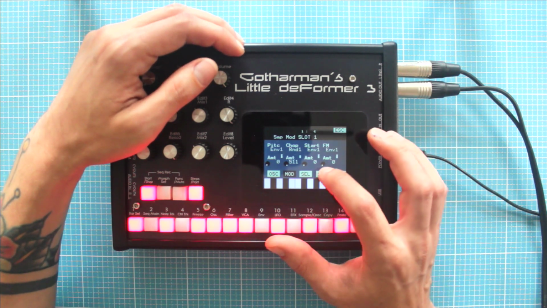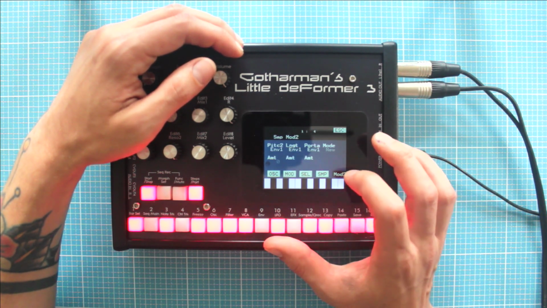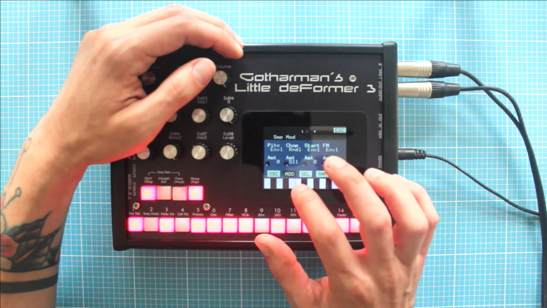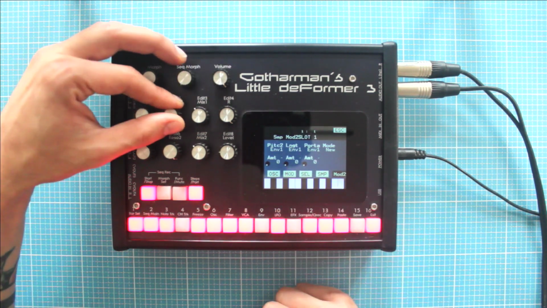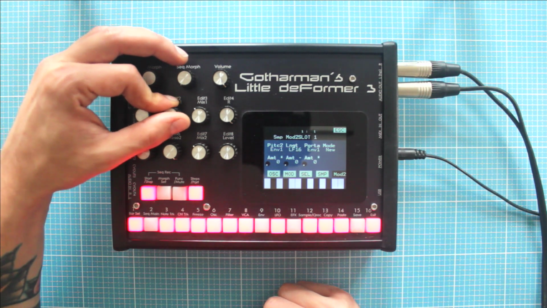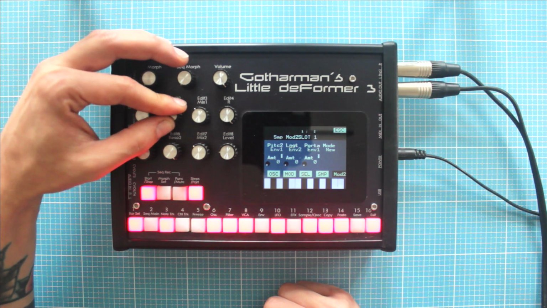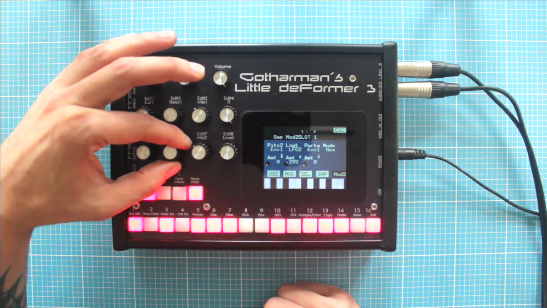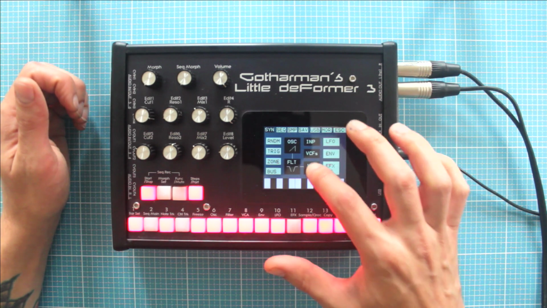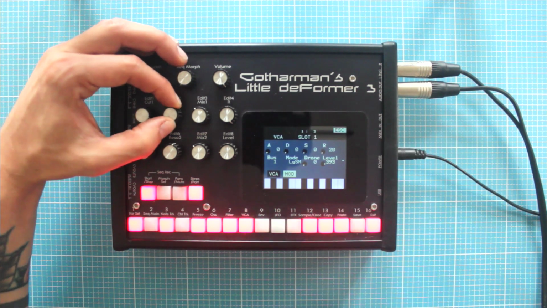Let's modulate the length parameter here with an LFO. And play with decay.